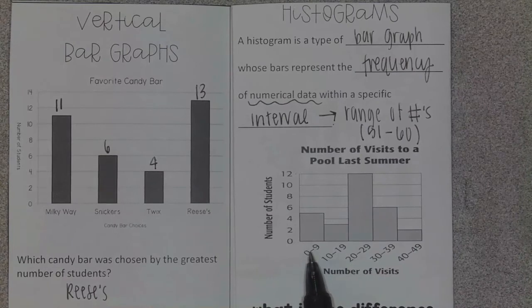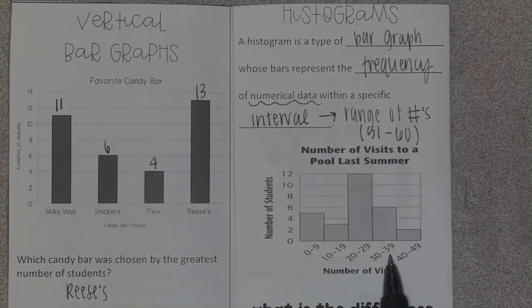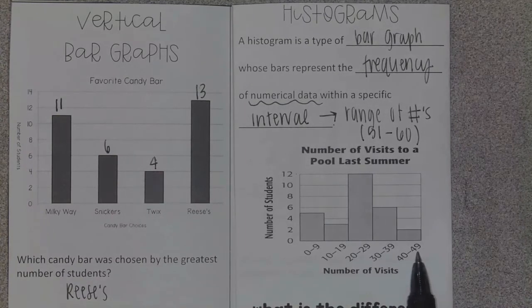So my first interval is people who visited the pool anywhere from 0 to 9 times. Second interval is anywhere from 10 to 19 visits. Third one is anywhere from 20 to 29 visits. Fourth one is anywhere from 30 to 39 visits. And the last one is anywhere from 40 to 49 visits.